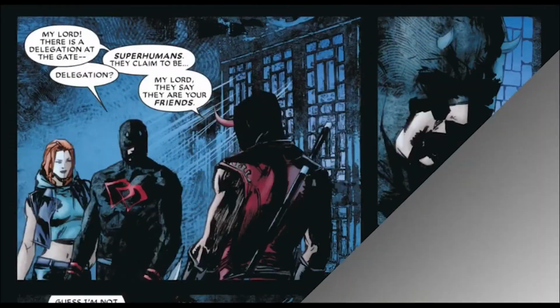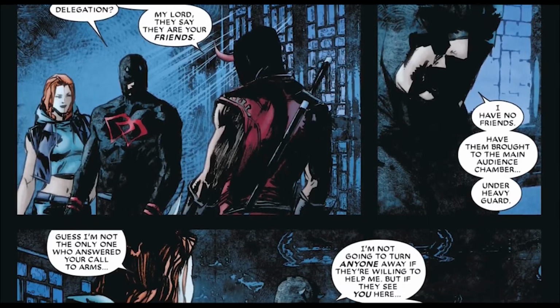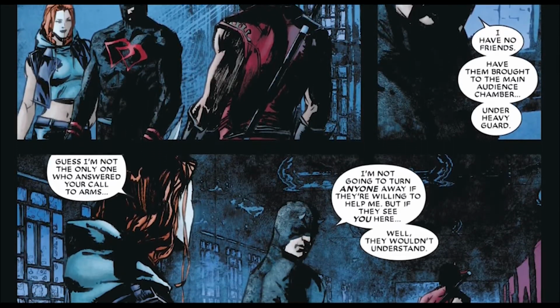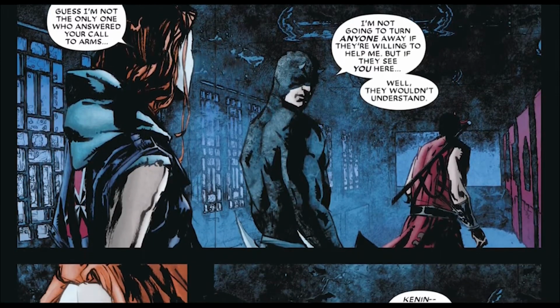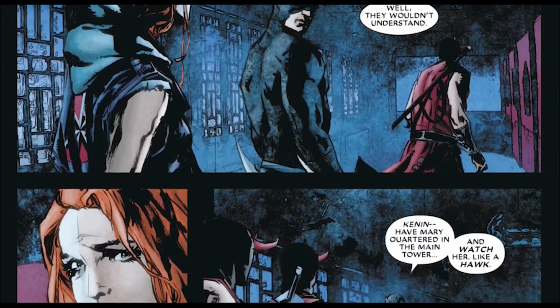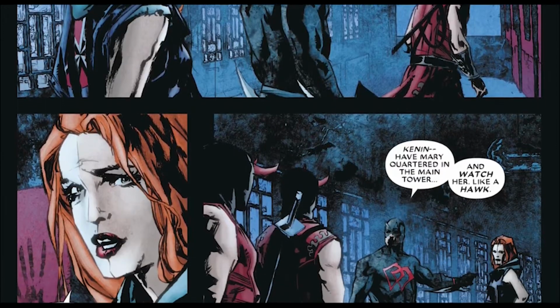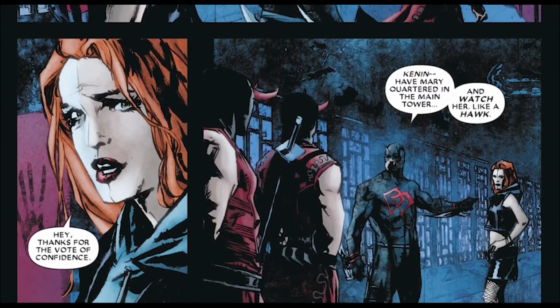But this is when she tells us that thanks to something called the Zero Room, her personality disorder is gone. So it is her telling Daredevil that she is okay now and she can help. She also wants to protect Hell's Kitchen.